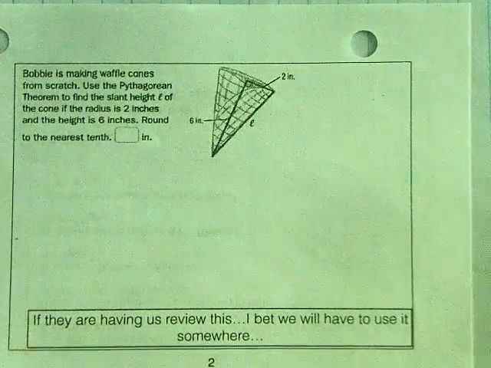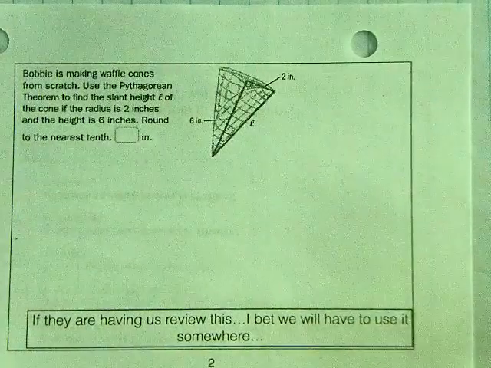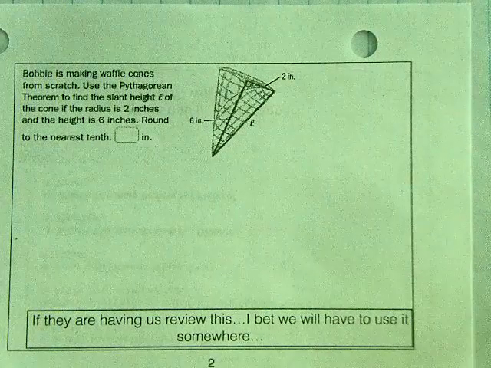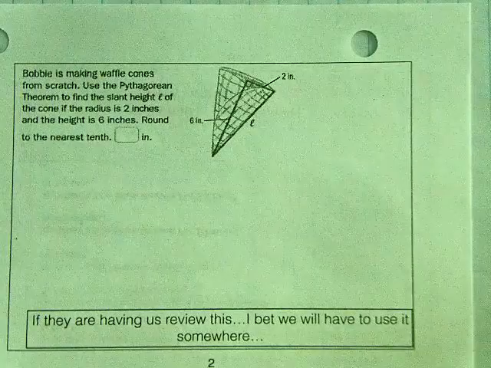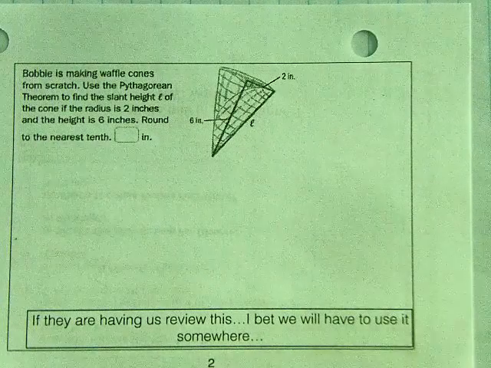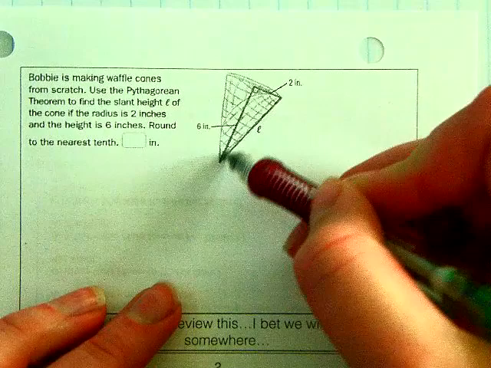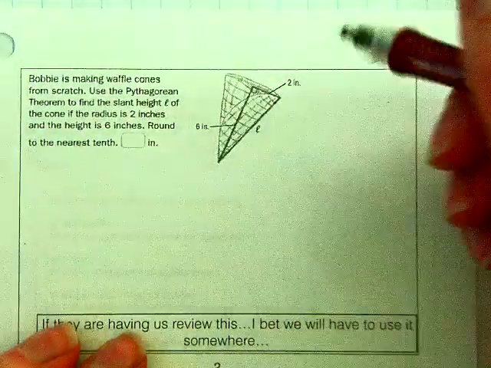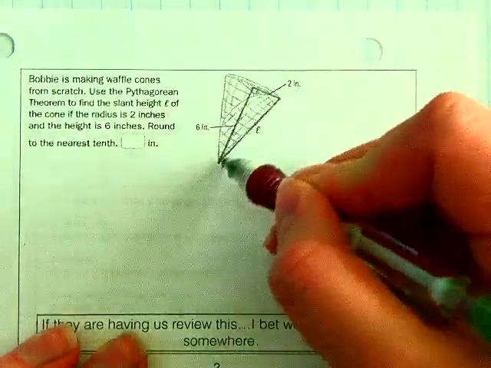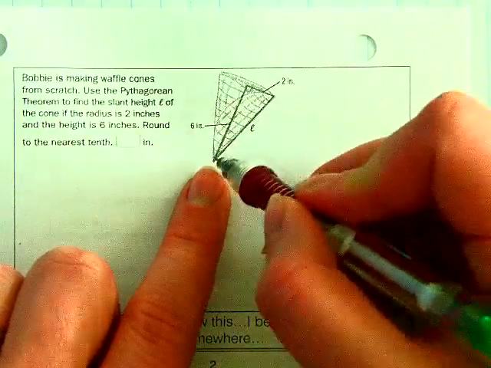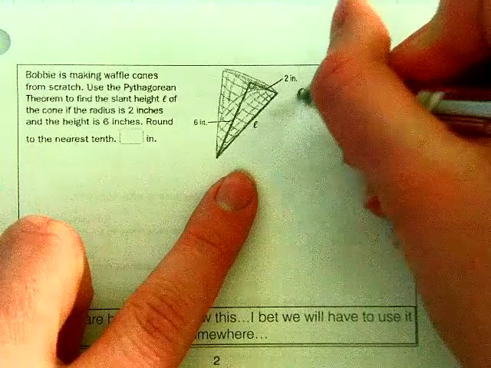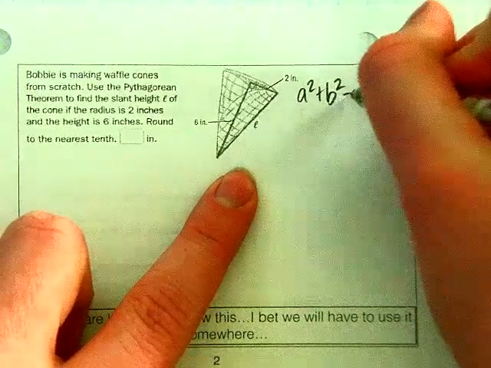It says, Bobby is making waffle cones from scratch. Use the Pythagorean theorem to find the slant height of the cone if the radius is 2 inches and the height is 6 inches. Round to the nearest tenth. So we've got a right triangle in here on our cone. The radius is 2. They're giving us the other leg. The height is 6, and we're trying to find the slant height, the edge of the cone. And we can use the Pythagorean theorem to find that.